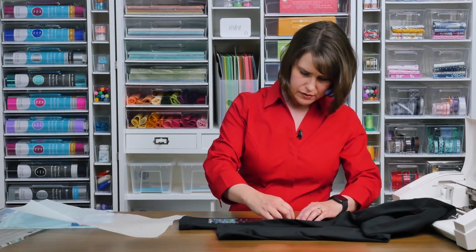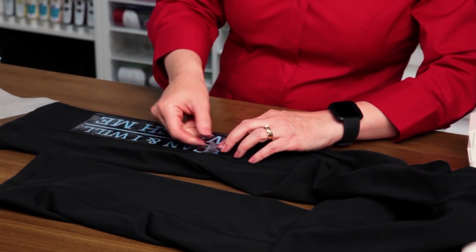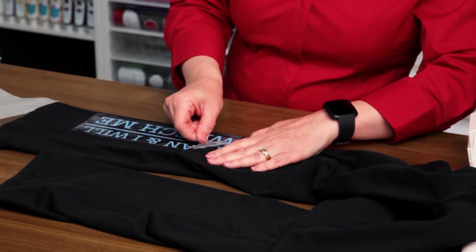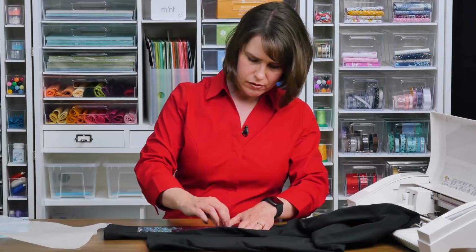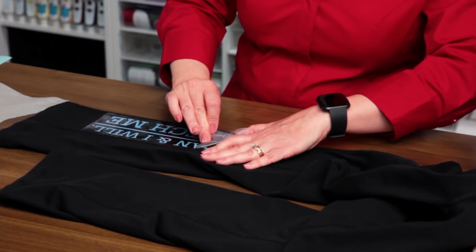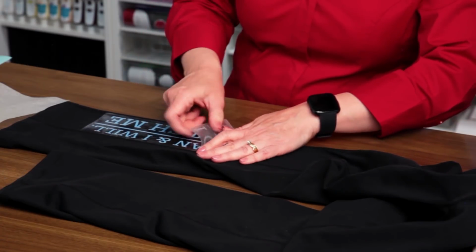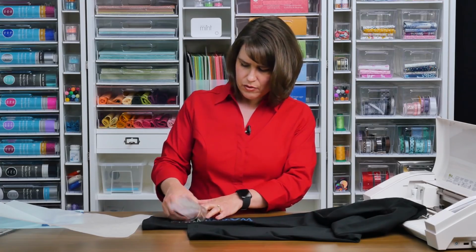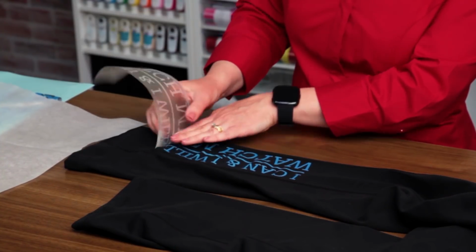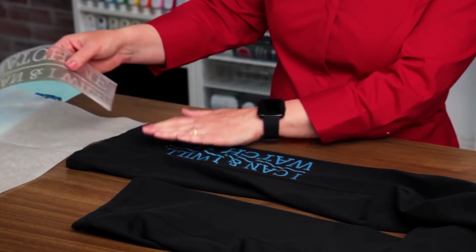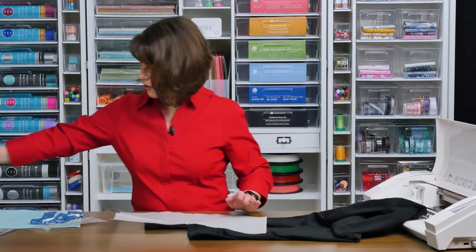Okay, so let's peel this back. And the heat transfer should just stay right there on the fabric. And if any of it does pull up with the liner, you can just place it back down and iron it some more. Reflective heat transfer has a little bit stronger grip than the liner does compared to regular heat transfer. And then if you need to smooth that out just a little bit with an iron, you can.